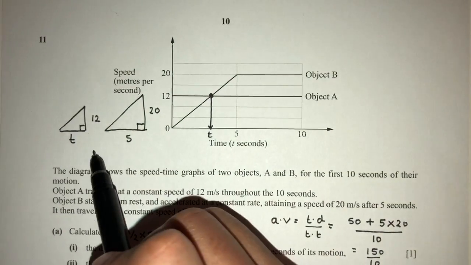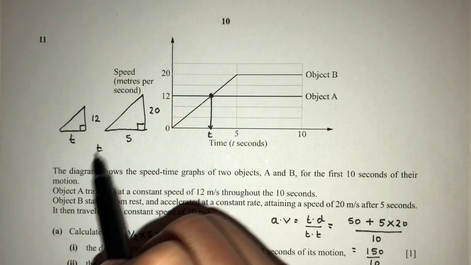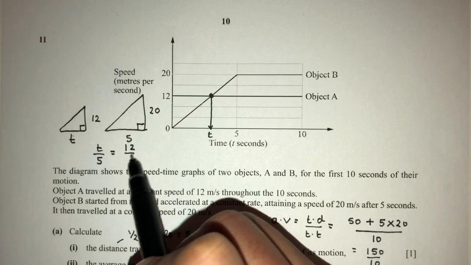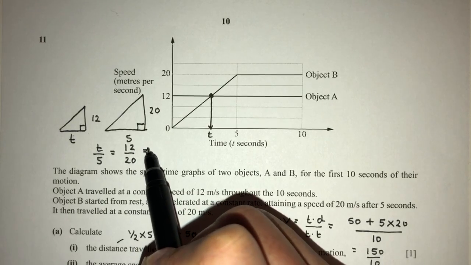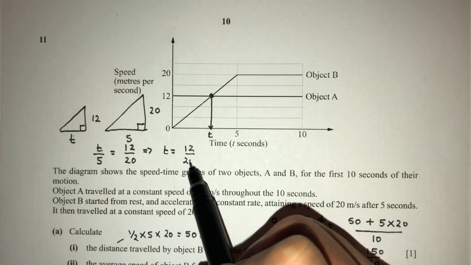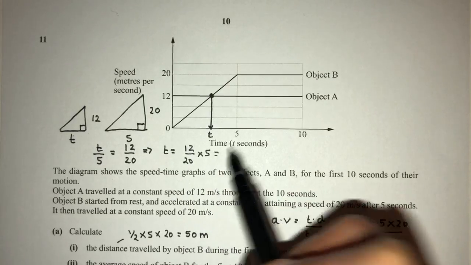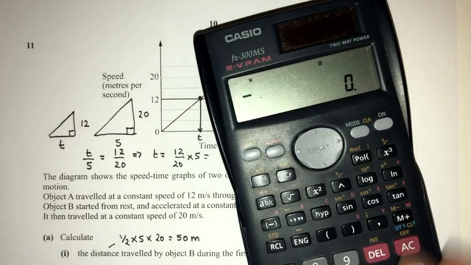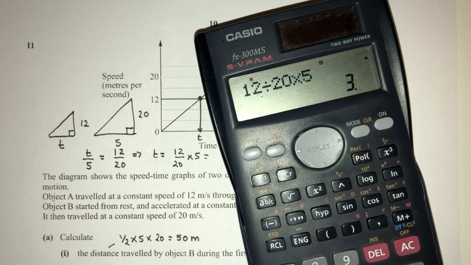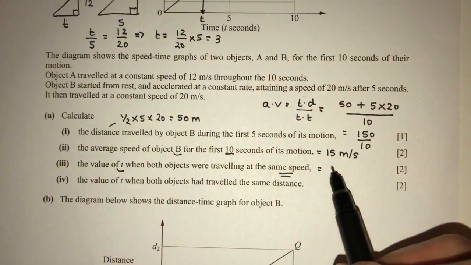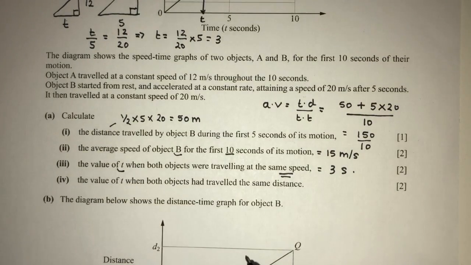Basically we can say t corresponding to side 5 should be equal to 12 over 20. So t has to be 12 over 20 times 5. Let me find that value. That will be 3. So the time will be 3 seconds.